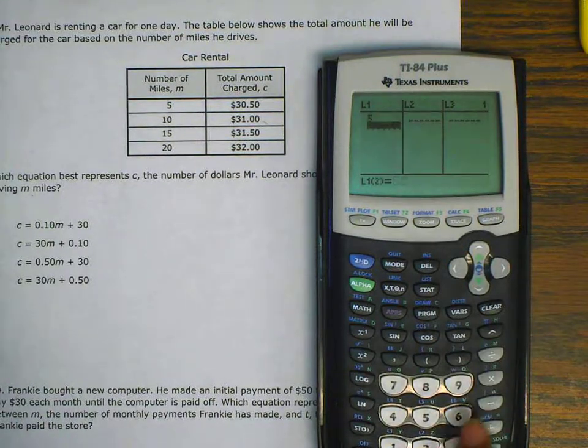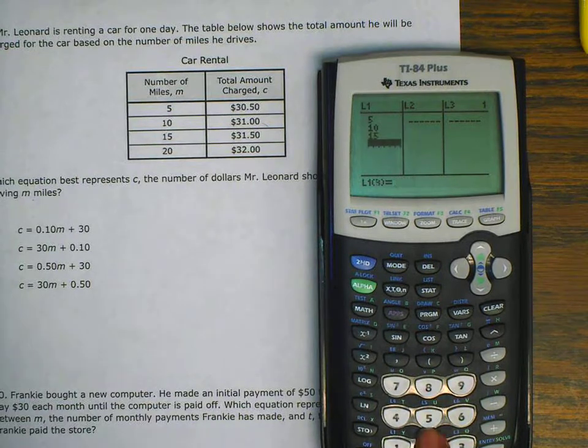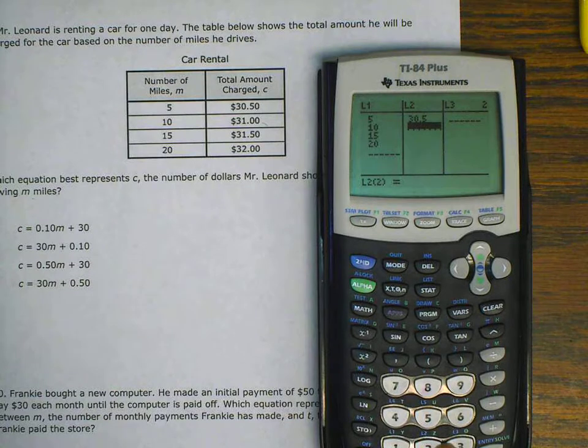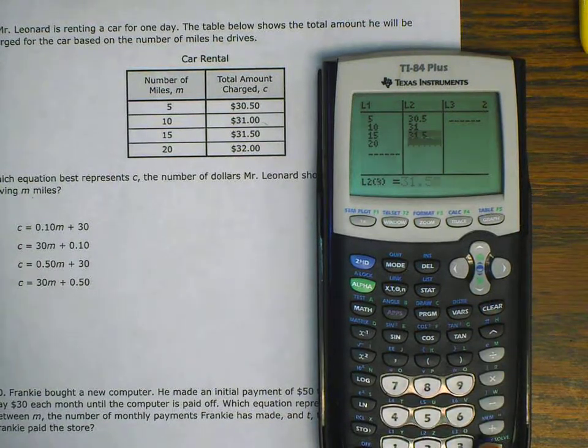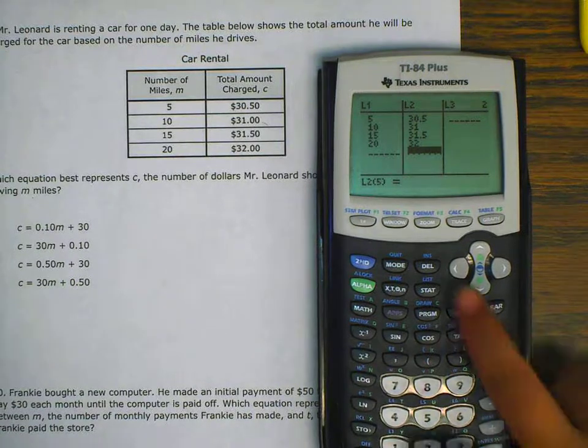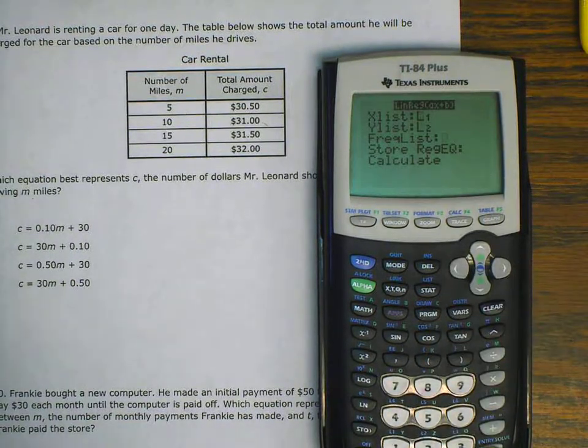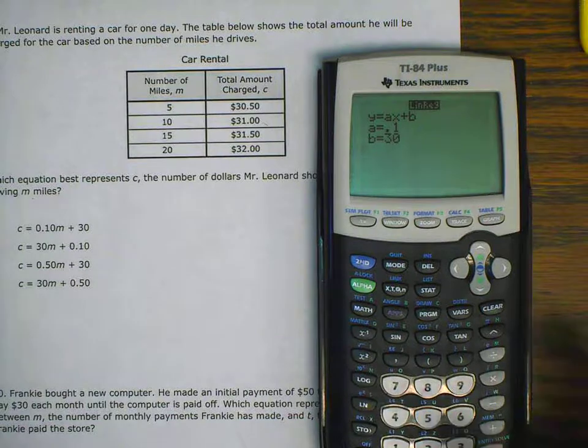So I'm going to turn it on, click Stat, Edit, delete these values, and I'm going to say 5, 10, 15, and 20. Here I have 30.5, 31, 31.5, and 32. Click Stat, calculate number 4. Now I have this.